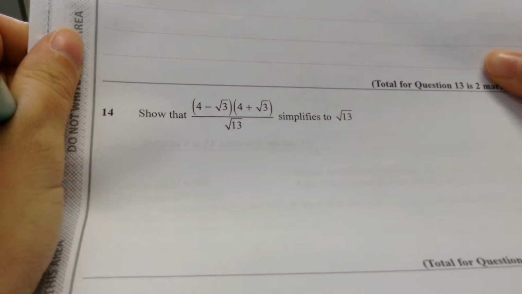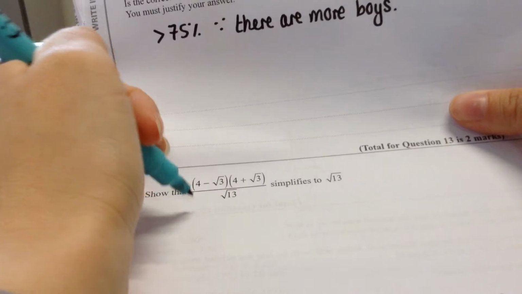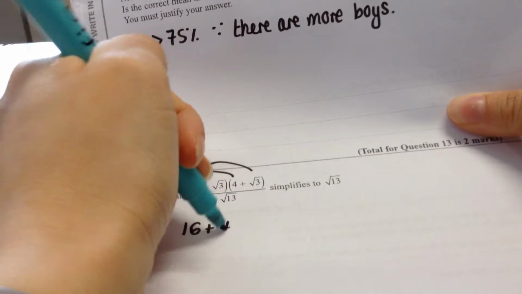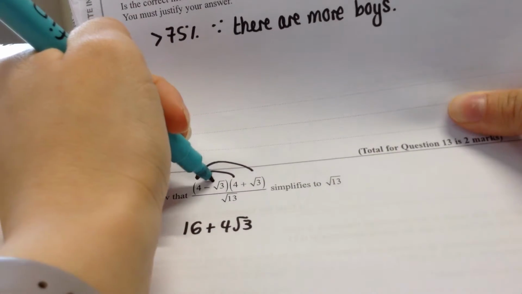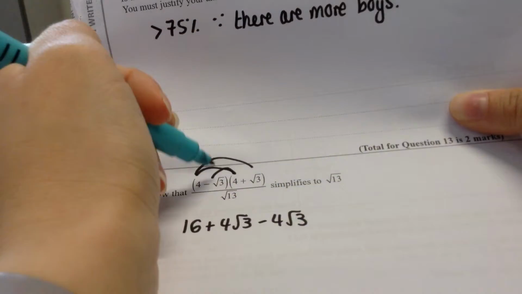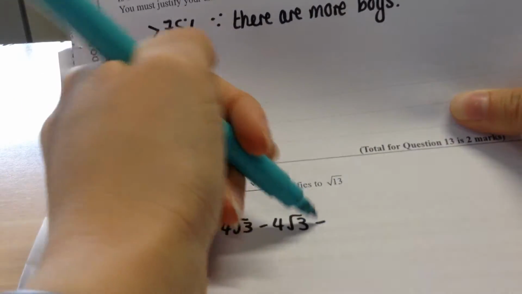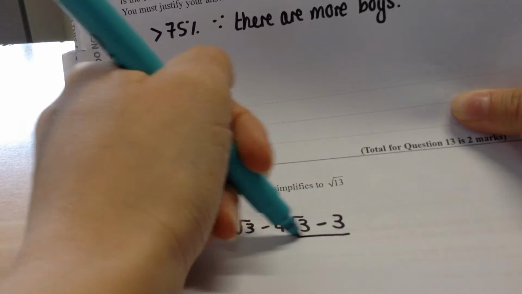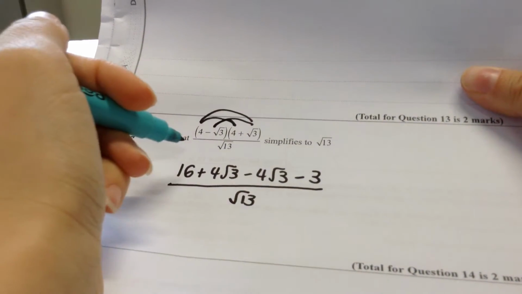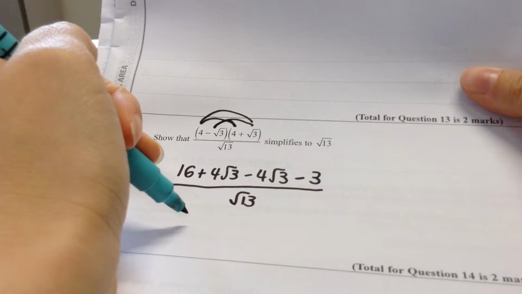Show that this thing simplifies to root 13. Okay, so I'm going to expand the brackets. 4 times 4 is 16. 4 times root 3 is 4 root 3. Minus root 3 times 4 is minus 4 root 3. Minus root 3 times root 3 is just minus 3. Okay, that and that are obviously going to cancel each other out. 16 take away 3 is 13.